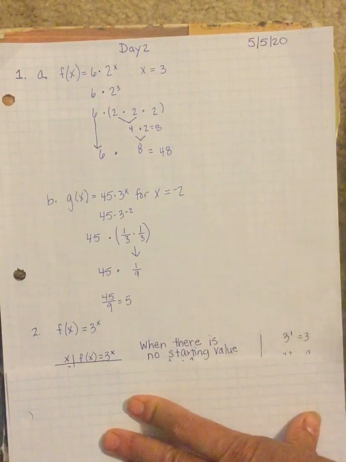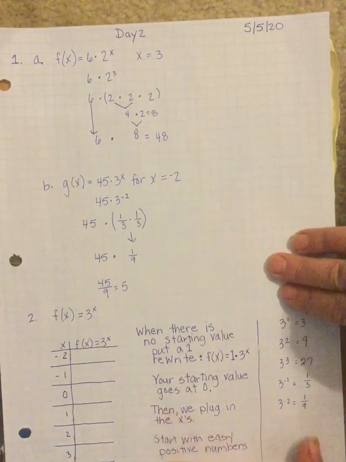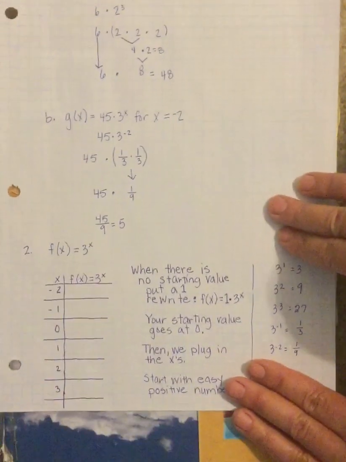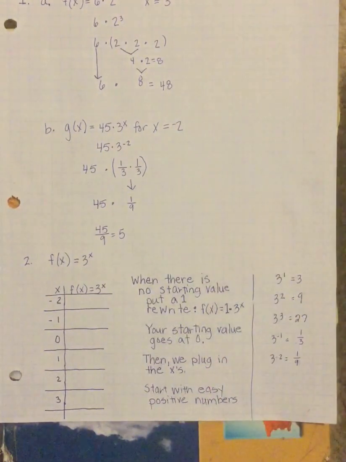So let's look at what I have here. So I went ahead and made the table, okay? So I have the table. And so what do you do when there is nothing in the first place, okay? When there is no starting value or the y-intercept, you're going to put a 1.